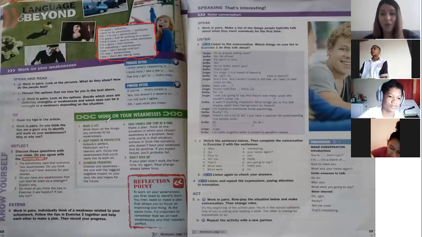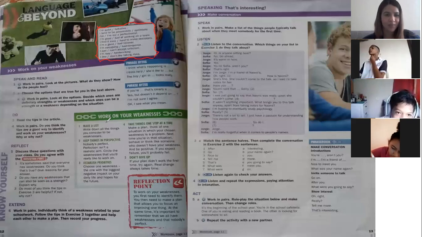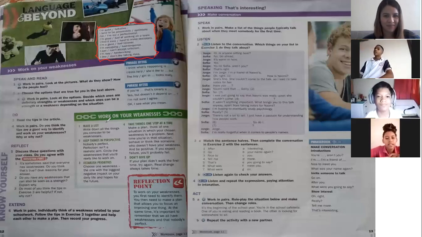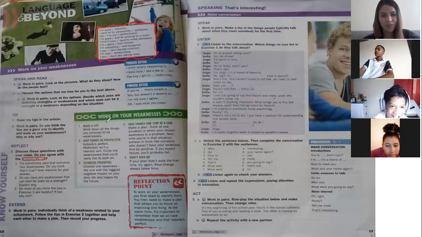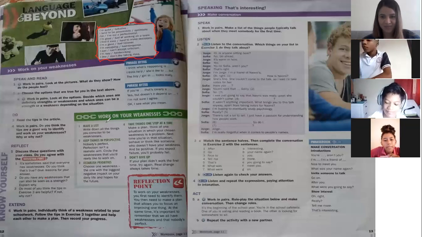Okay. If someone else wants to read, you can do it. Si alguien más quiere leer, puede hacerlo. Number 3, Ellison. Establish priorities.